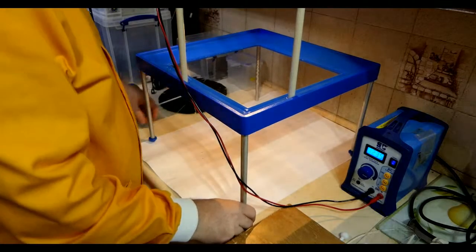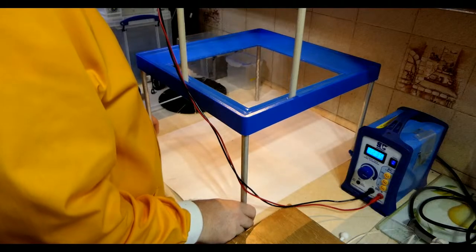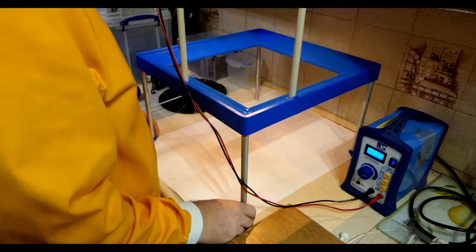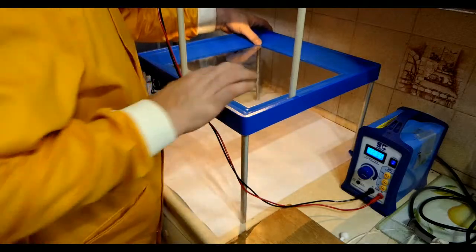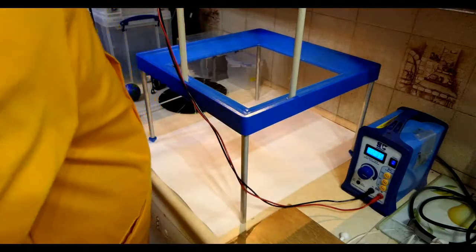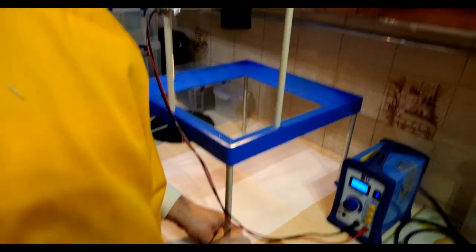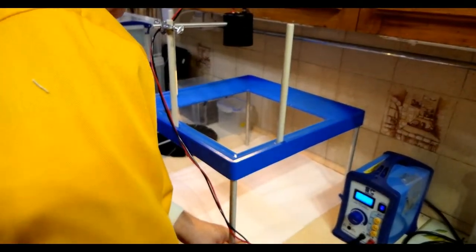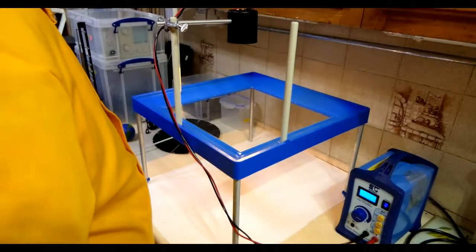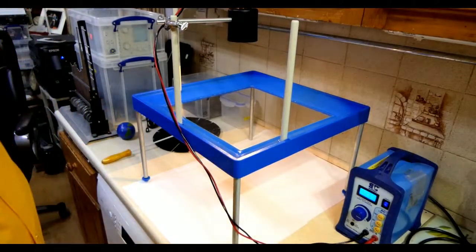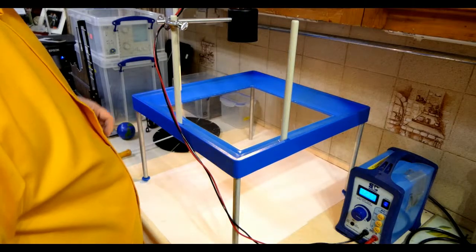Now, let's see if we can get this reasonably level. I still don't think I've got quite enough water in that end compared with this end. We had a few issues trying to get this set up. It'll do. Right, let's look at some of the properties of waves.